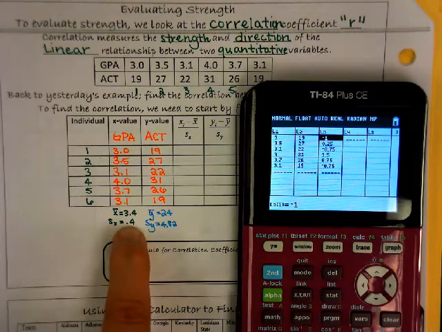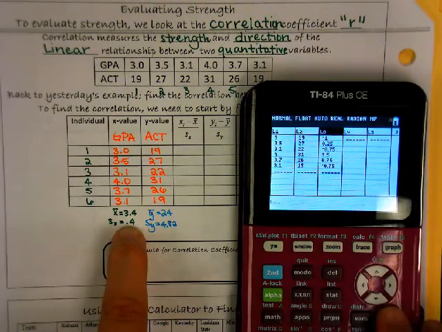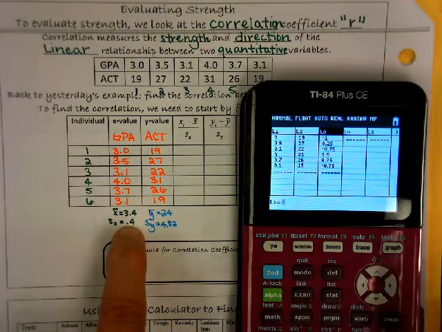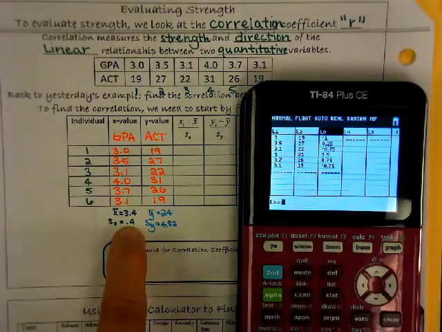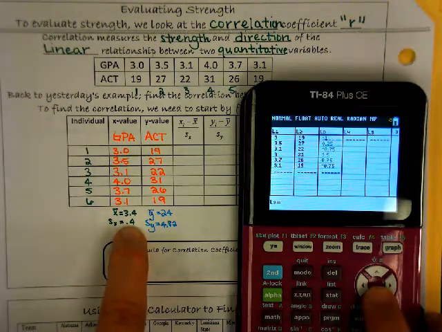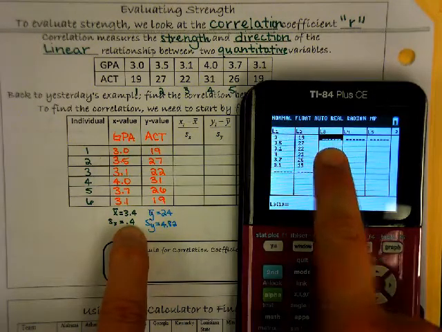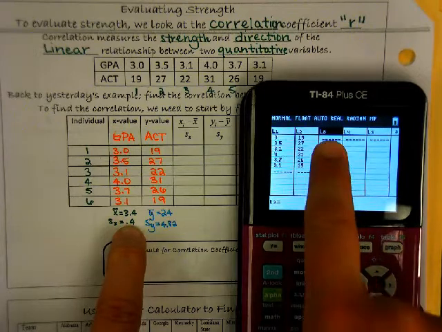Mine's an error. All right. I know what happened. If you're in the first little thing in here, it's going to tell you error. You have to actually highlight L3 up at the top.